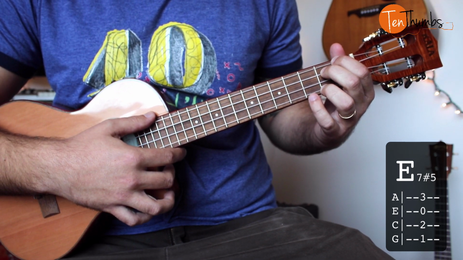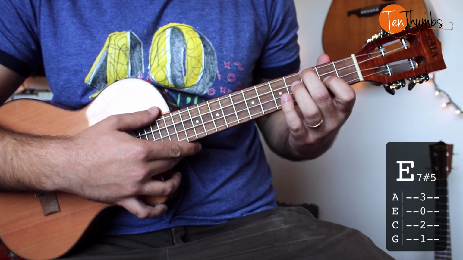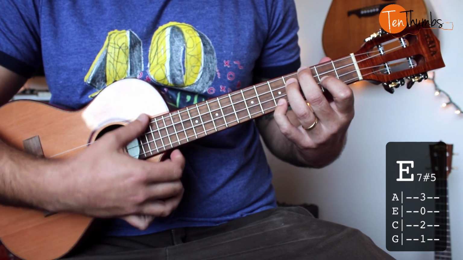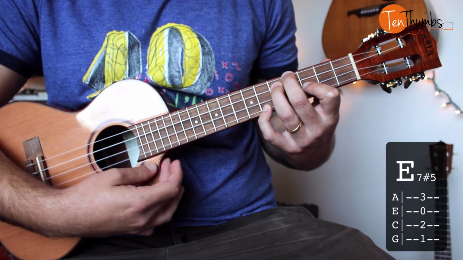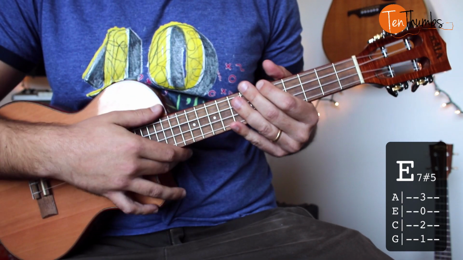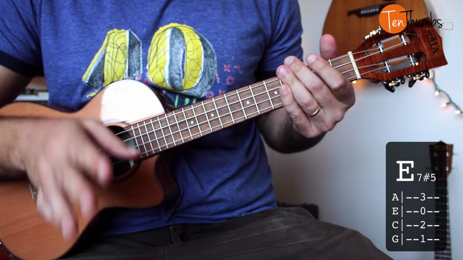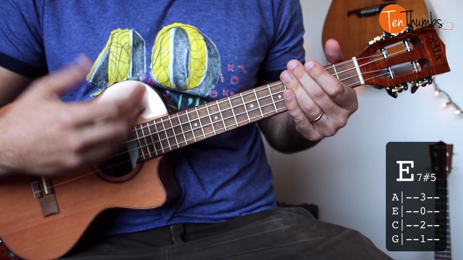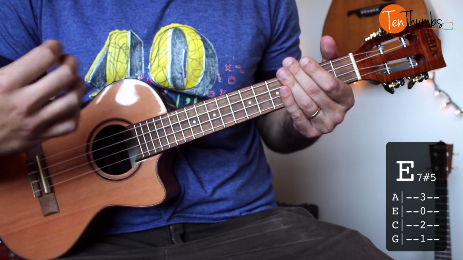Now, because this particular shape is a little trickier to move, but it's still possible, you can use this shape movable as well. Okay, so just so you know, you have a 7 sharp 5, which is a really nice, dense, jazzy chord.